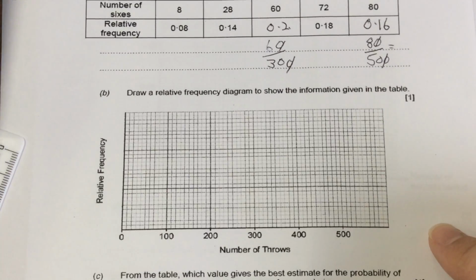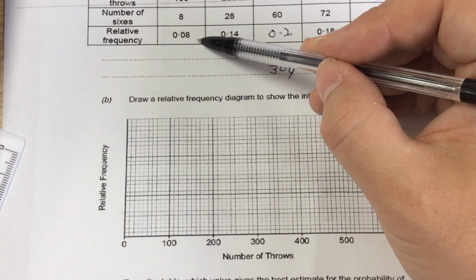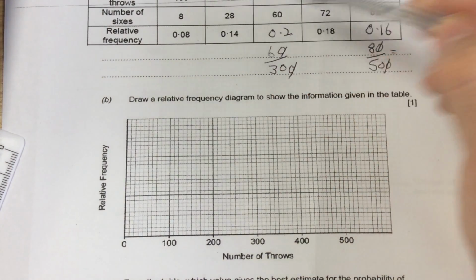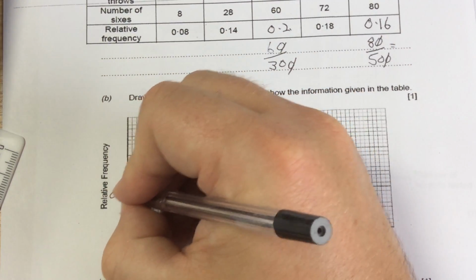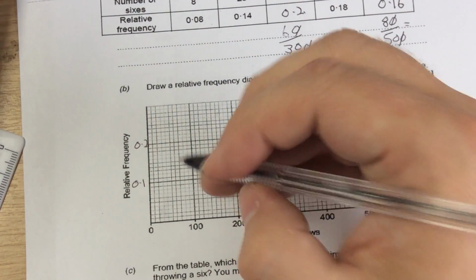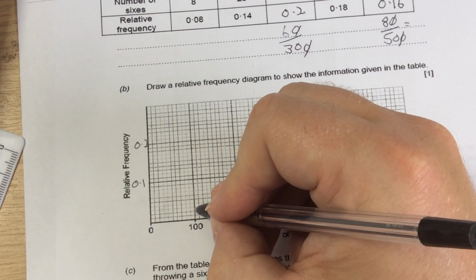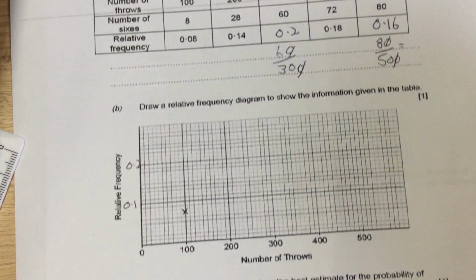Plot these in the relative frequency. I know after 100 throws, the relative frequency is 0.08. After 200 is 0.14. So my highest value is 0.2. So I've got 0.1, 0.2. So 0.08 is 0.01, 0.2, 0.3, so on. So across 100, up 0.08.